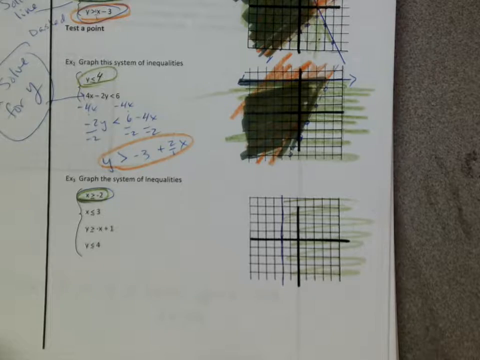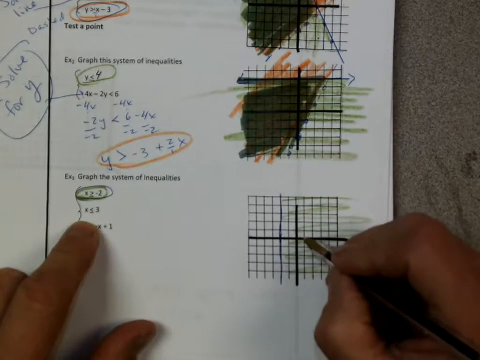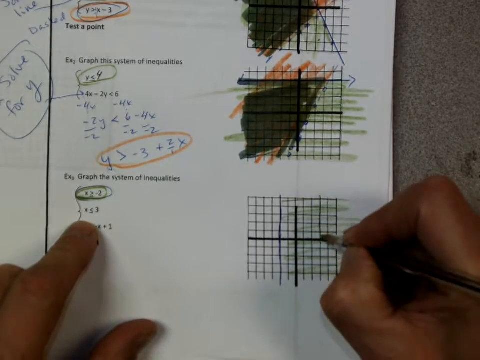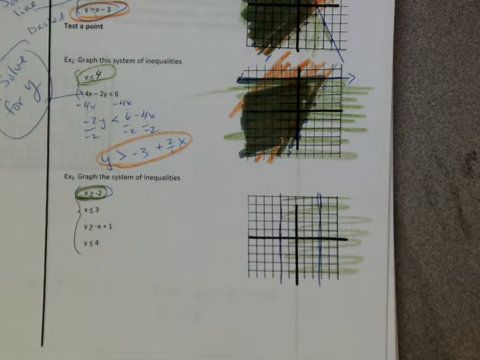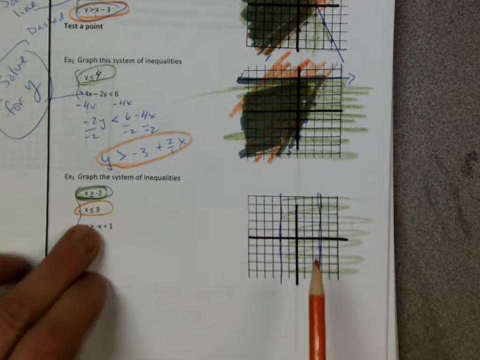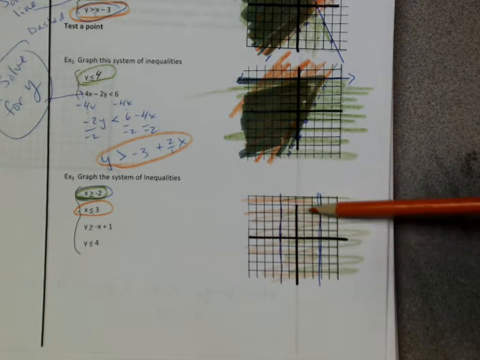x is less than 3. So I'm going to go to 3 on the x. 1, 2, 3. Got that line at x equals 3. And let's see, I'll do this one in orange. And I'm going to shade everything less than, so I shade all of this, okay? So really, I'm going to try and keep track of what I'm doing. So far, what I've got shaded in between is these 2 parallel lines, right? That's where I'm overlapping is in here, okay? So I know that my answer has to be within here.